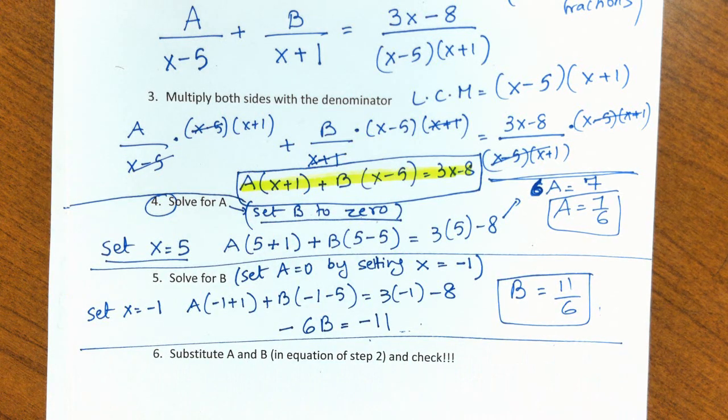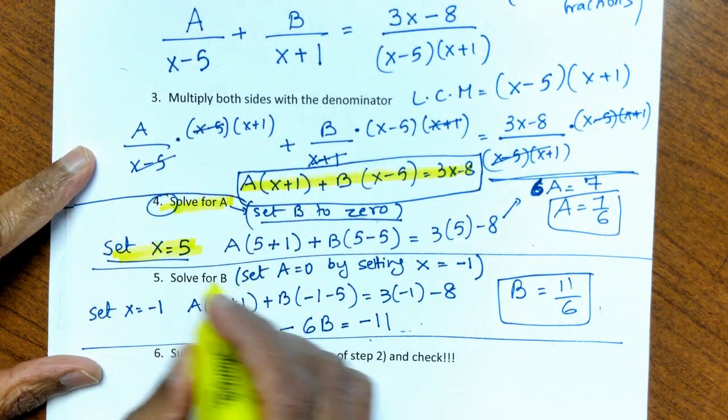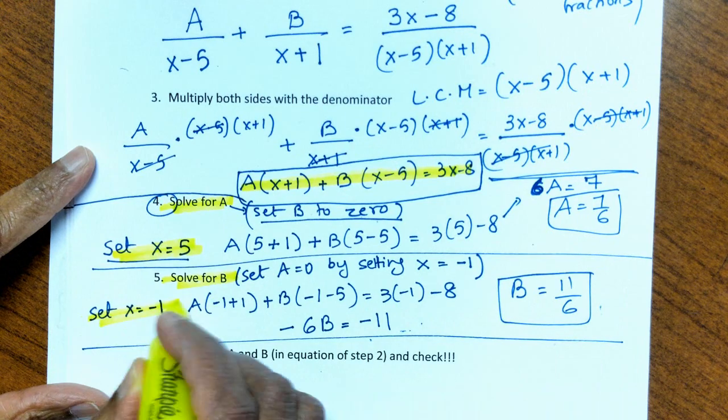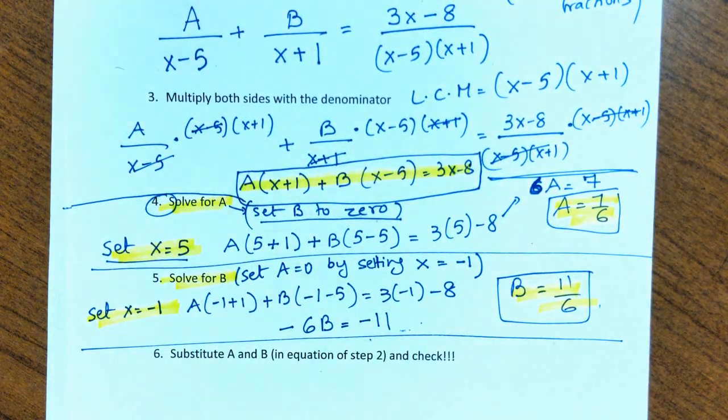If you got A and B, if you're still working on it, please continue working on it. Some of the key steps: in step 4, setting x to be 5. Step 5, setting x to be -1. Therefore, you will get this and you'll get this. Please look at the work and see if you got it.